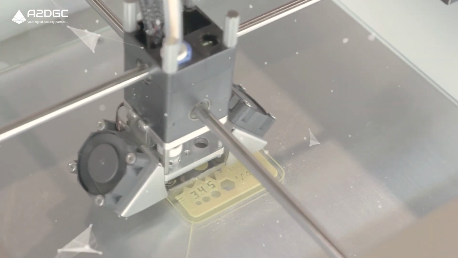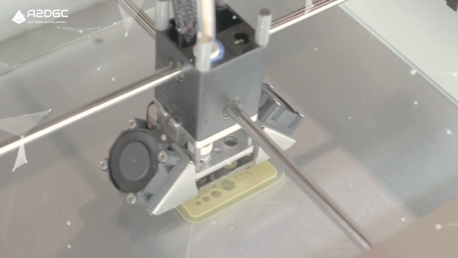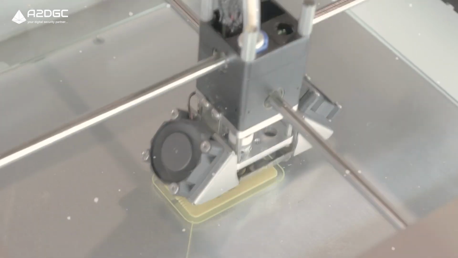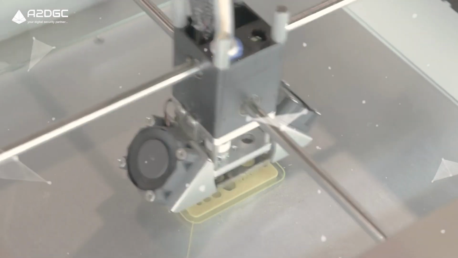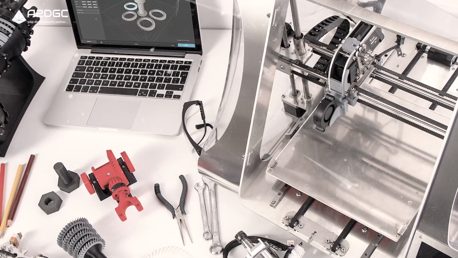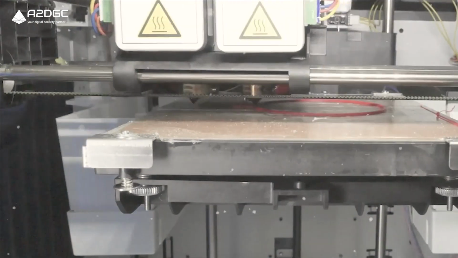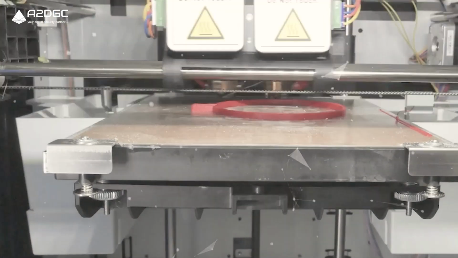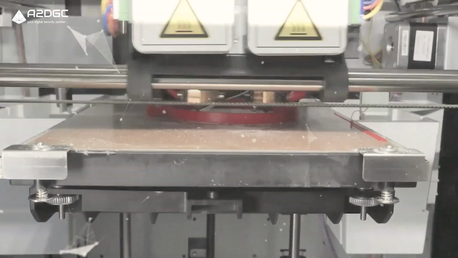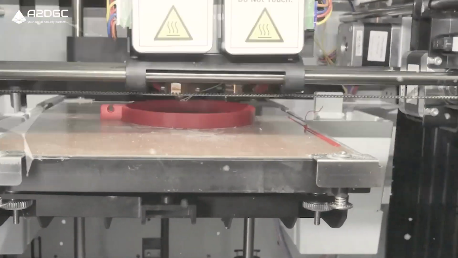Each of these layers can be seen as a thinly sliced cross-section of the object. 3D printing is the opposite of subtractive manufacturing, which is cutting out, hollowing out a piece of metal or plastic with, for instance, a milling machine. 3D printing enables you to produce complex shapes using less material than traditional manufacturing methods.